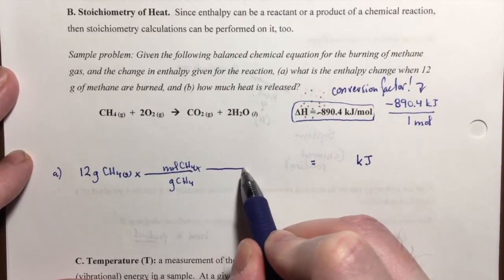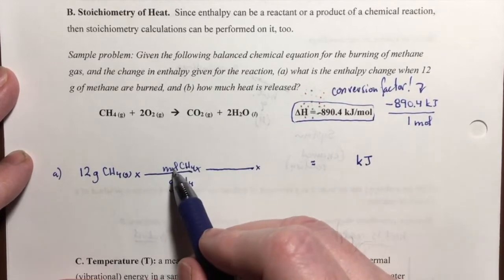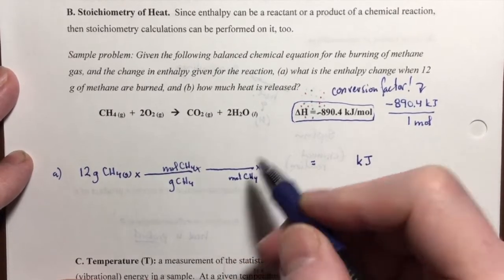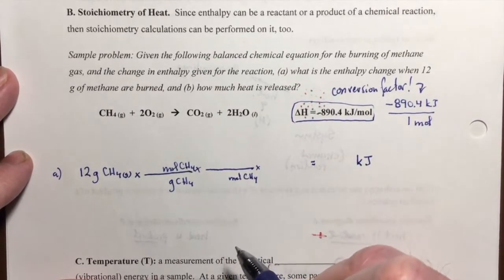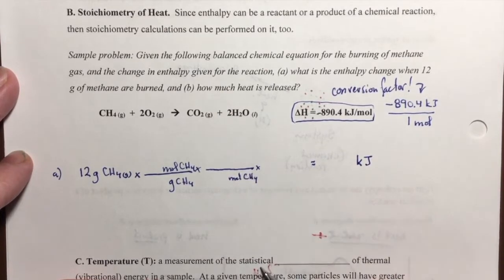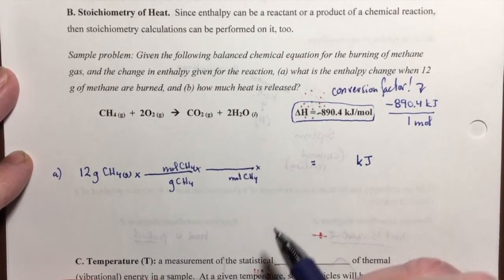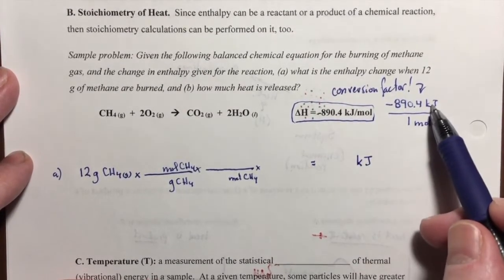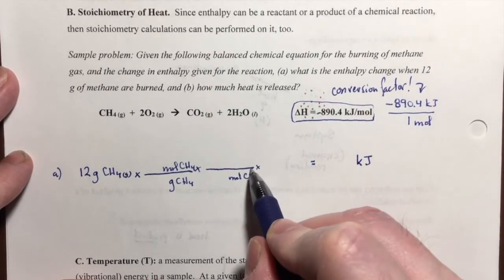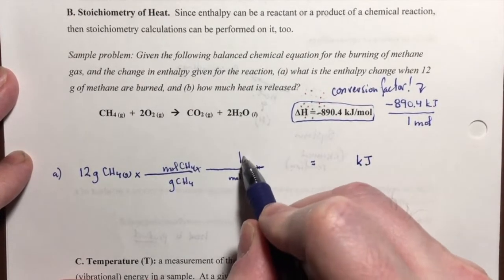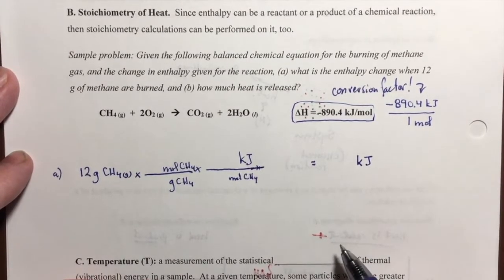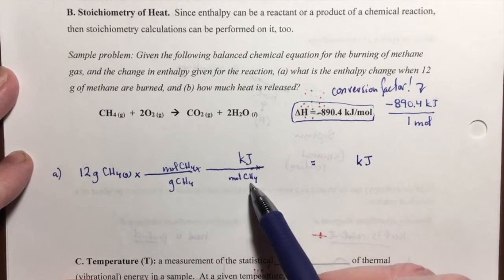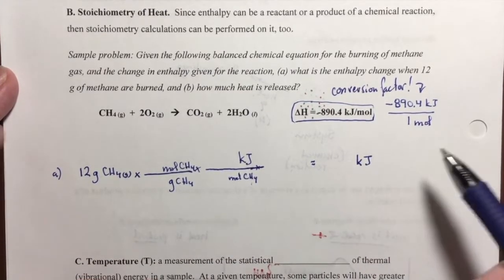Then my next step would be to convert from moles of methane to what? Well, it looks like, goodness gracious, I'm done. I only have one more conversion to do and I've got energy, don't I? So from moles of methane to kilojoules, right? So I've converted from grams of methane to moles of methane to kilojoules, and I've got my answer.